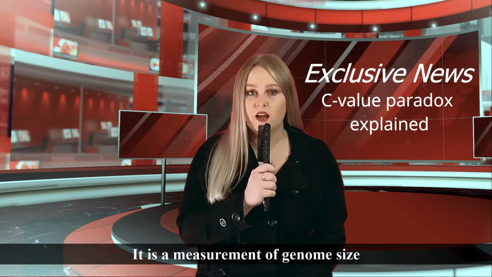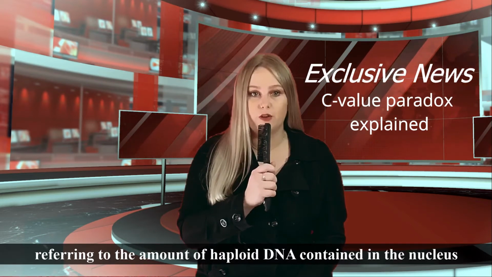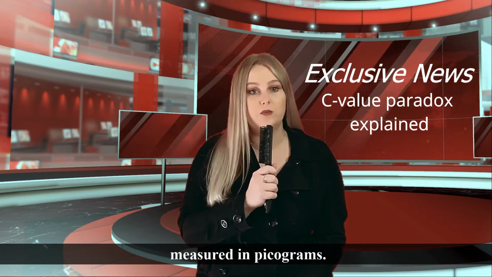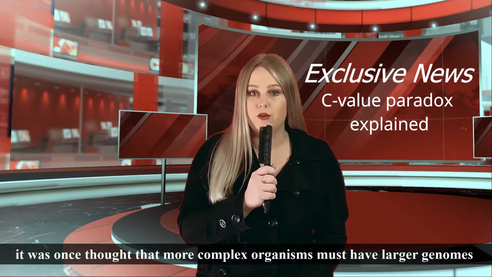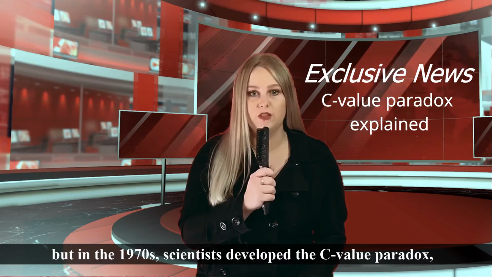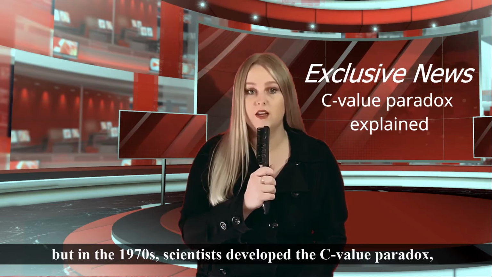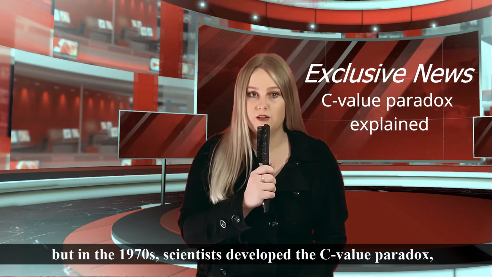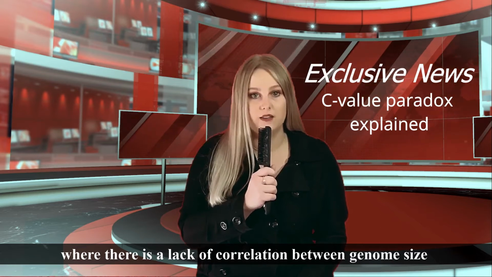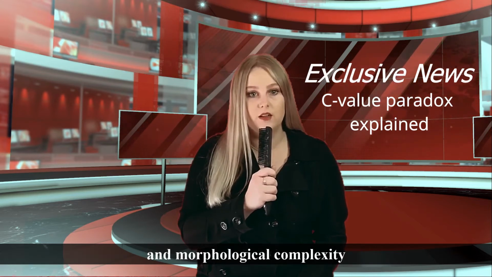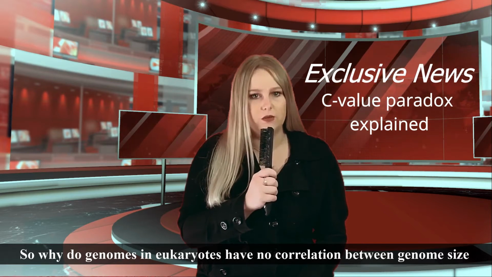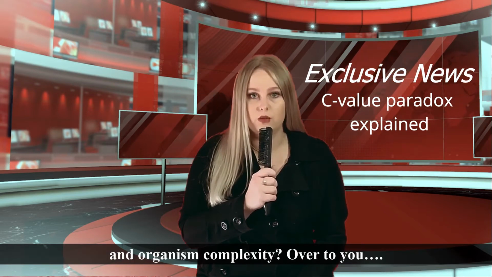What is it? It's a measure of genome size referring to the amount of haploid DNA contained in the nucleus, measured in picograms. From this value, it was once thought that more complex organisms must have larger genomes. But in the 1970s, scientists developed the C value paradox, where there's a lack of correlation between genome size and morphological complexity. So, why do genomes in eukaryotes have no correlation between genome size and organism complexity?